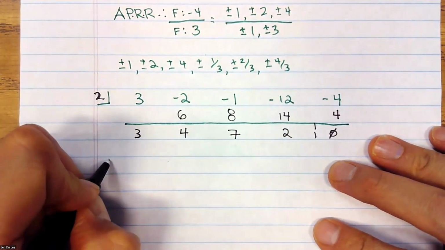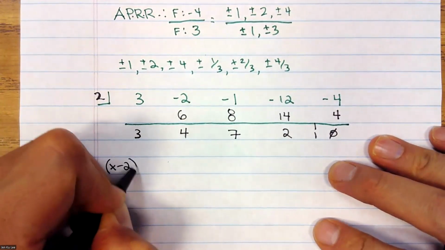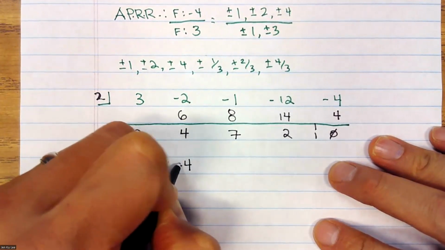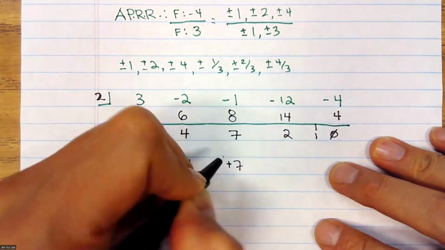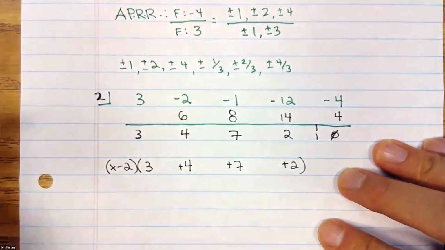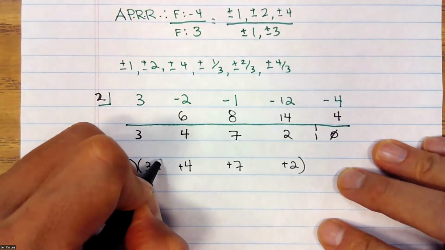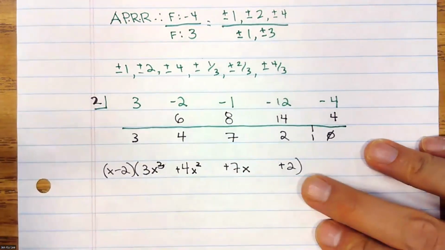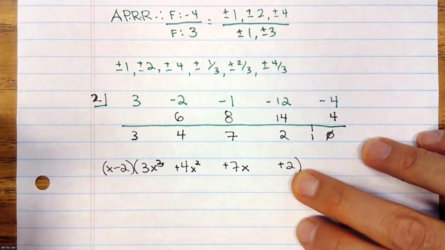It is a root. So x minus 2 is my factor. And I have 3, positive 4, positive 7, and positive 2. So since it's x to the 4th, I have x cubed, x squared, x, and then a 2.